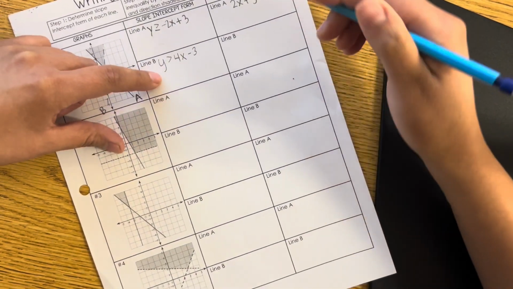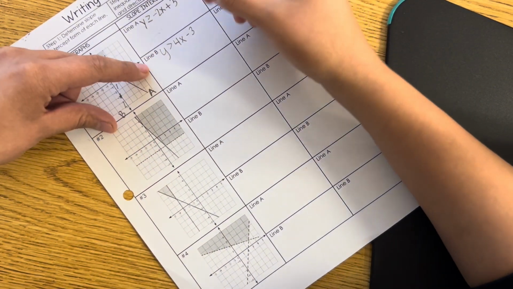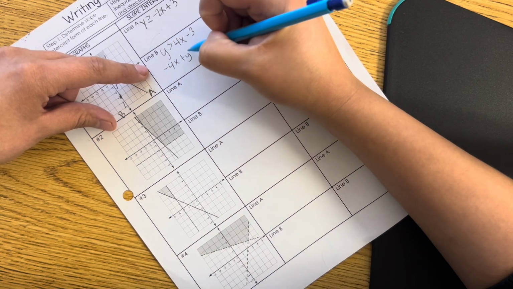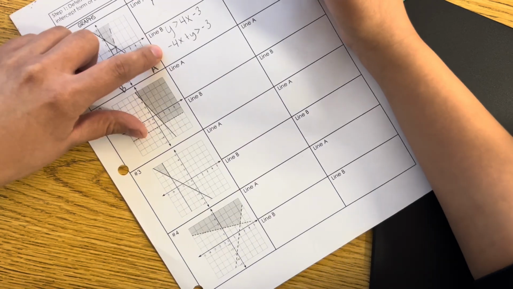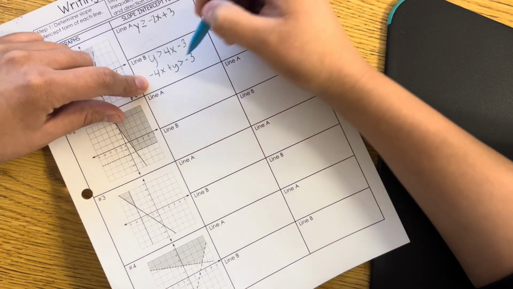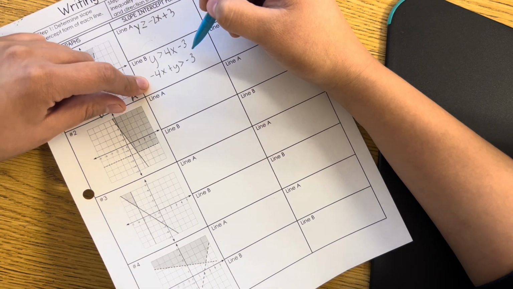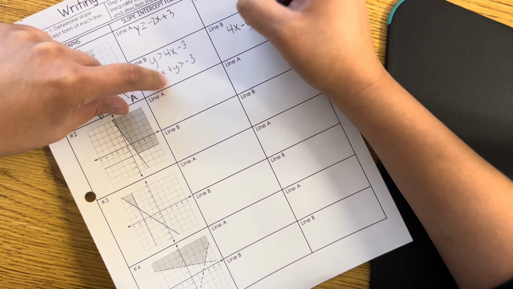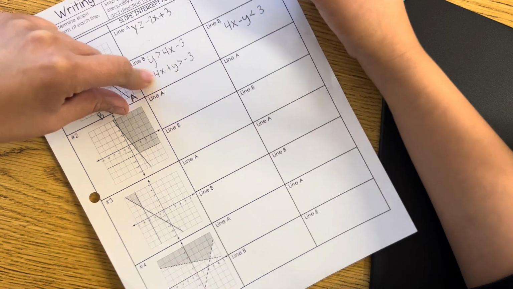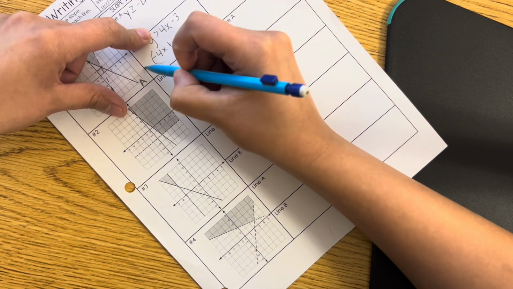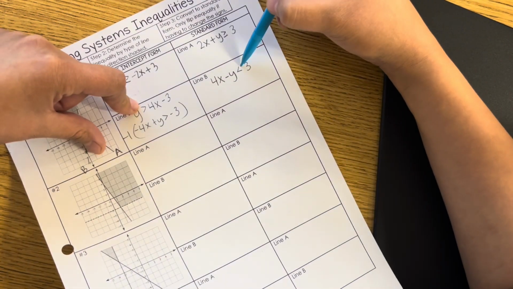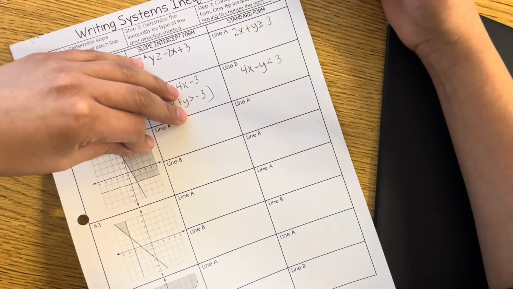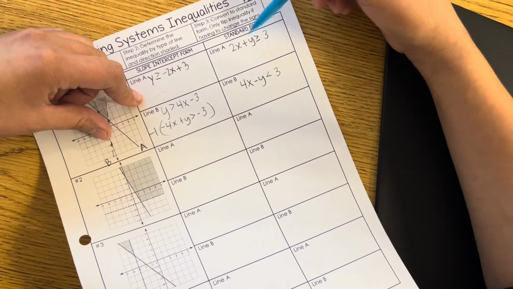Now this one, to convert it to standard form, I got to subtract 4x, which is negative 4x plus y is greater than negative 3. Since the x is negative, I have to change all of these signs because standard form implies that the x is positive. But when I change all of the signs, I also have to flip the inequality because that's ultimately like multiplying everything by negative 1, which flips the inequality. And there it is. So be prepared to write your inequalities in either slope-intercept form or standard.